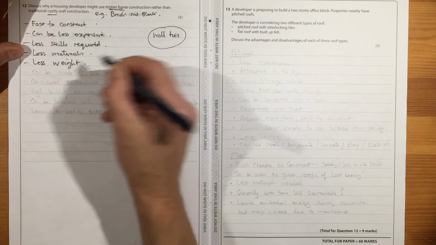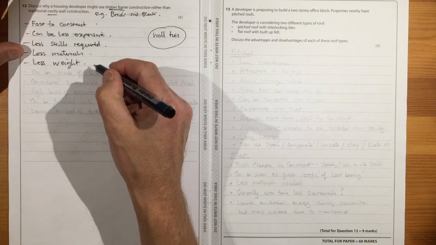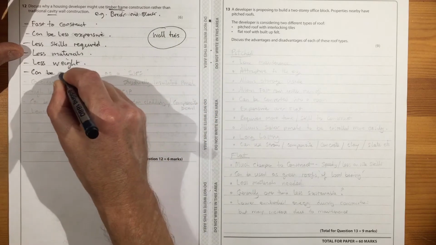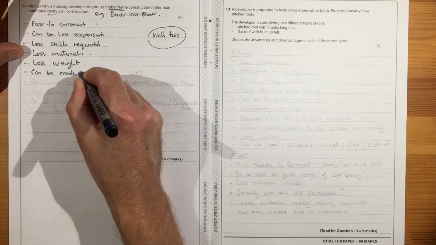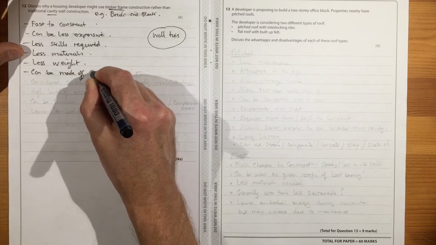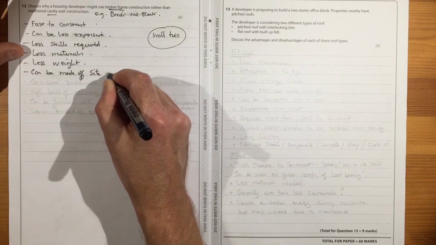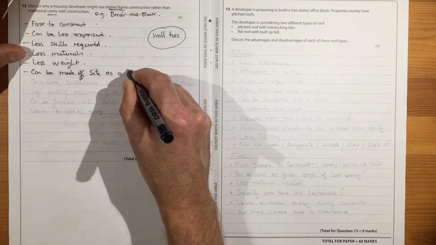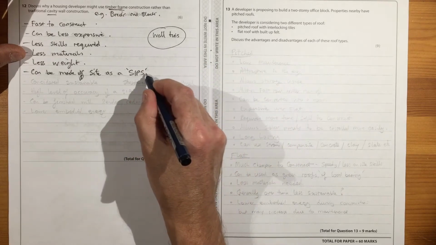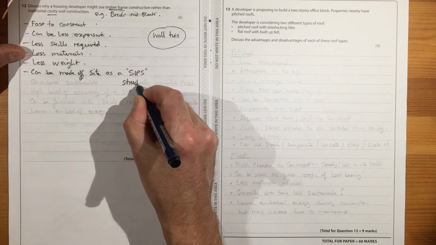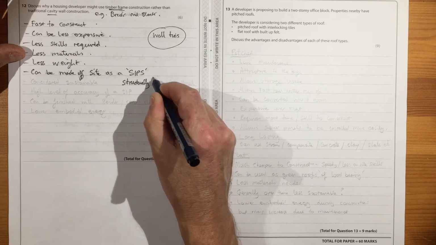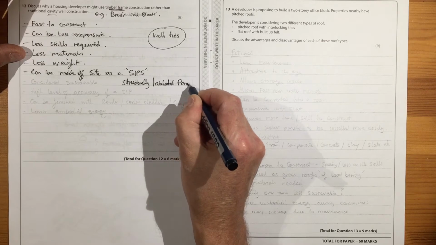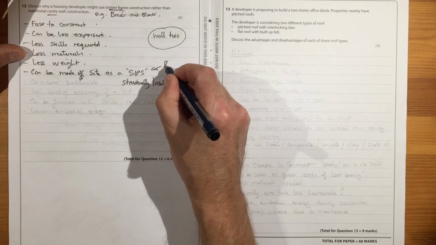Eight: less weight, because it's a timber frame and it's not made from brick and block. Can be made off-site as a SIP, or SIPs, and that stands for structurally insulated panel. Look that up, that is a definite research point.